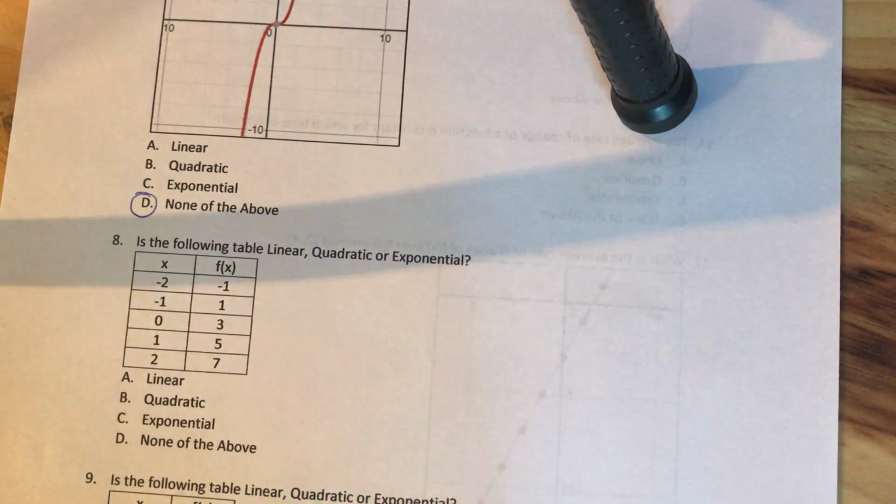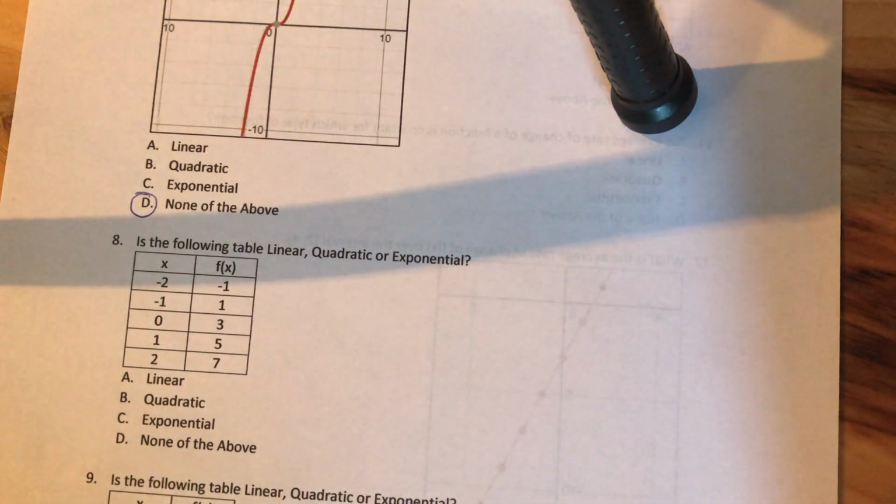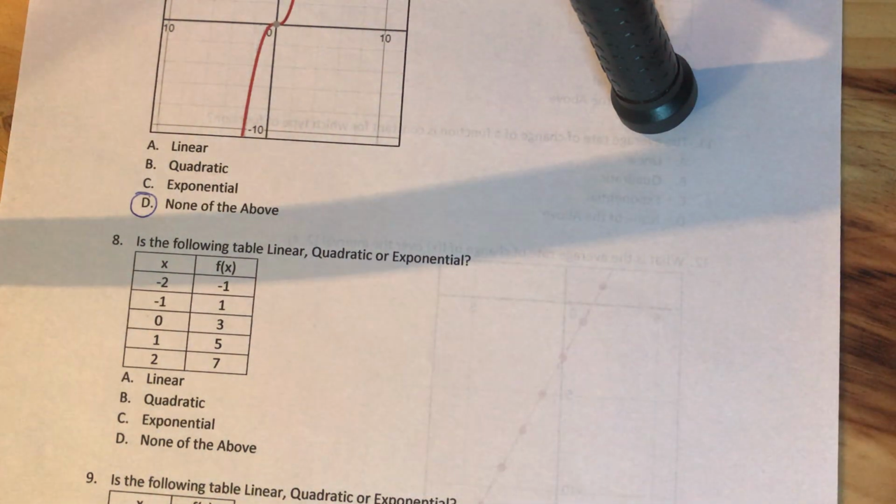Alright, so now we're going to go to the table, and if I'm going too fast, just pause the video, rewind, and see what can help you, or what problems you're struggling with, or things you need to go back over. So I'm just going to try to go as quick as I can. This video isn't super duper long. Okay, so is the following linear, quadratic, or exponential?